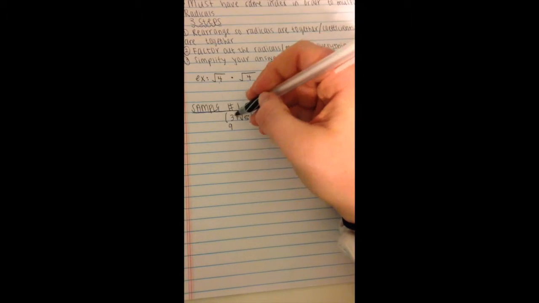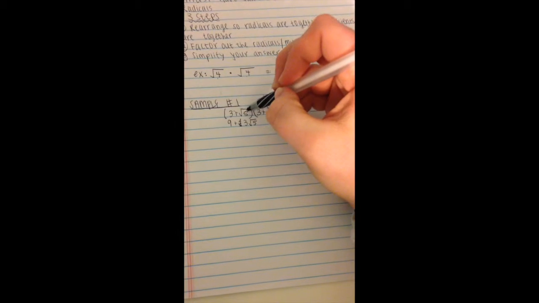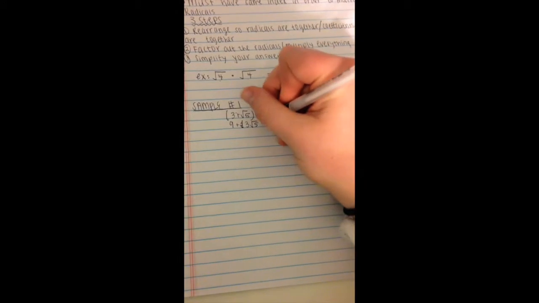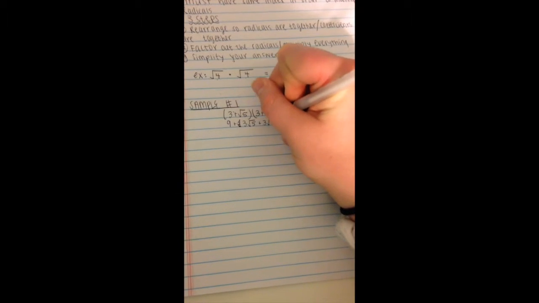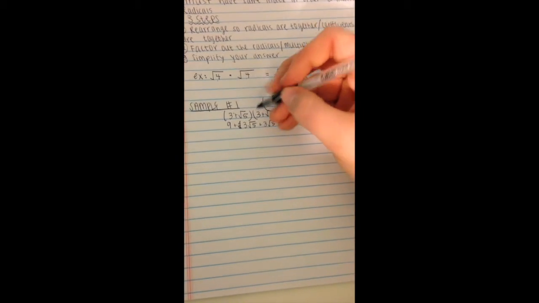So 3 times 3 is 9. 3 times the square root of 5 is going to be equal to 3 square root 5. Then the square root of 5 times 3 is going to be equal to, again, 3 square root 5. And then the square root of 5 times the square root of 5 is going to be equal to the square root of 25. So now what we do is we simplify and combine.